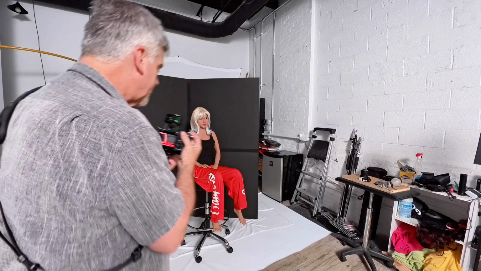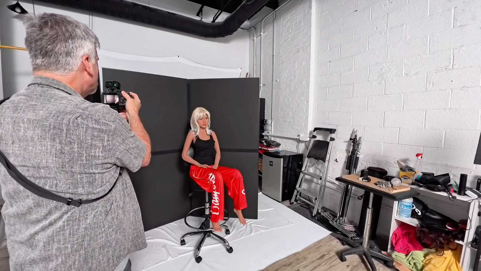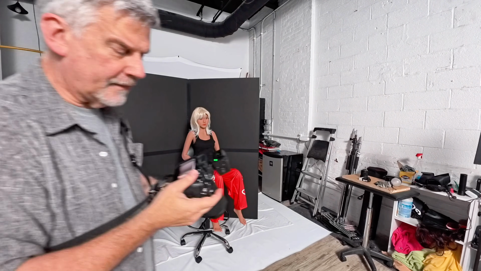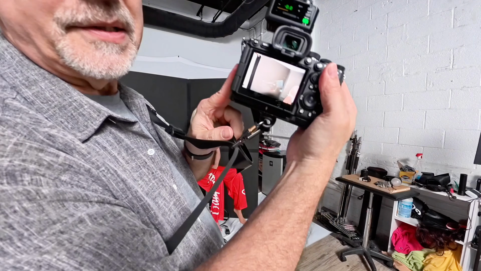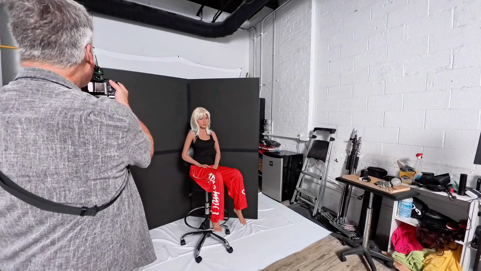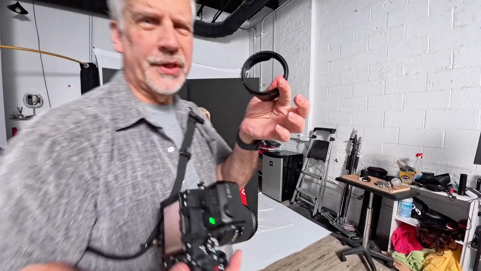If I remove the lens hood, even so, I still have the shadow. I can probably go into 50 and get rid of it. Yeah, at 50, it's gone without the lens hood.